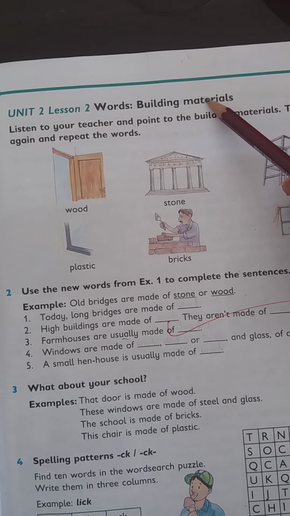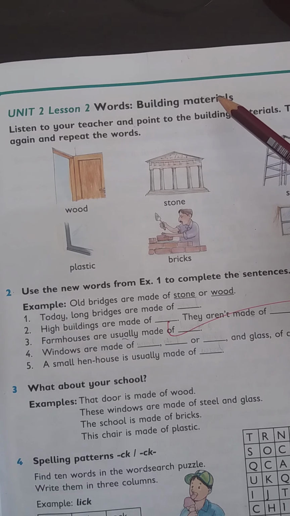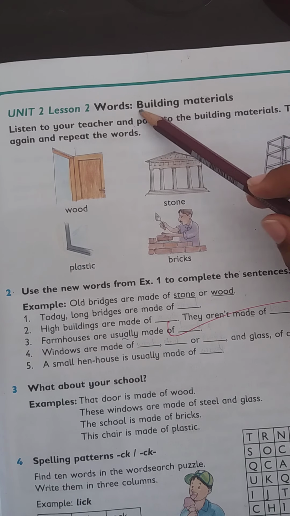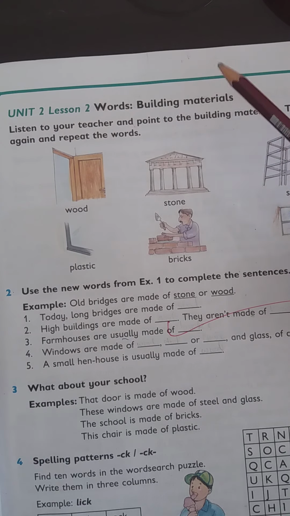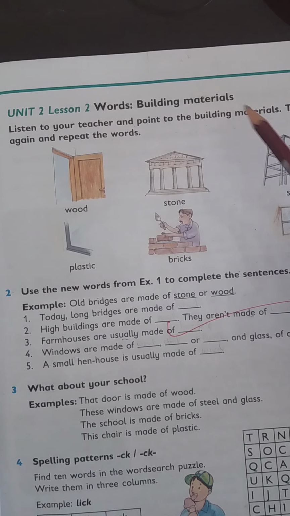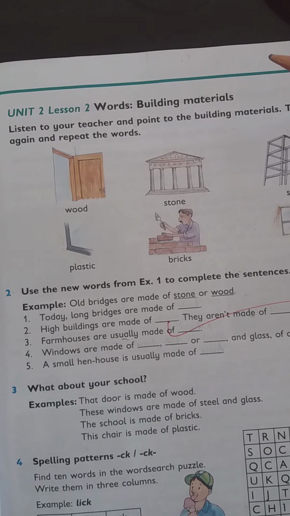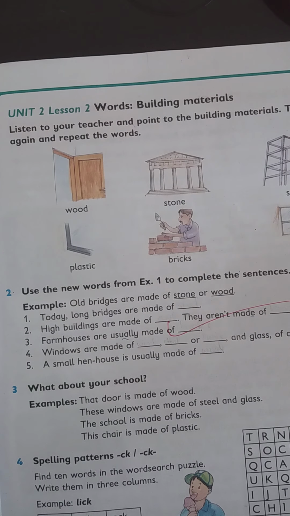Building materials. Okay, what are these words about building materials, meaning materials that are used in buildings, in construction of things. Okay, listen to your teacher and point to the building materials, then listen again and repeat the words. First of all you have to listen to these words, then I'm going to show you some common examples of such materials.